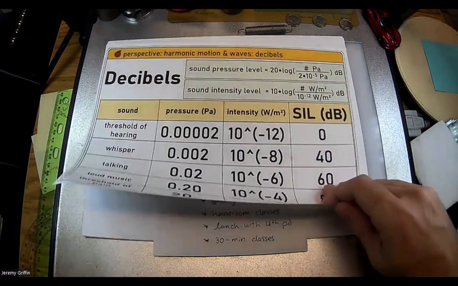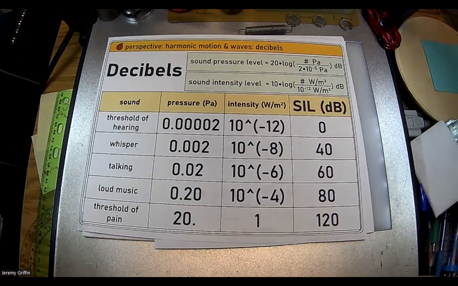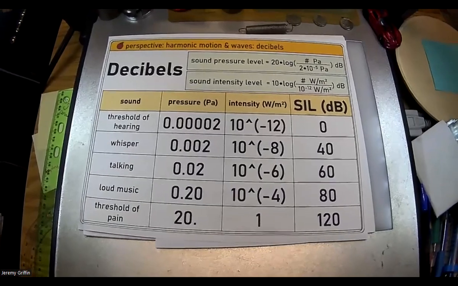Finally, how loud is a sound? You can measure that in decibels. It's a weird system too. We might talk about that in the future.